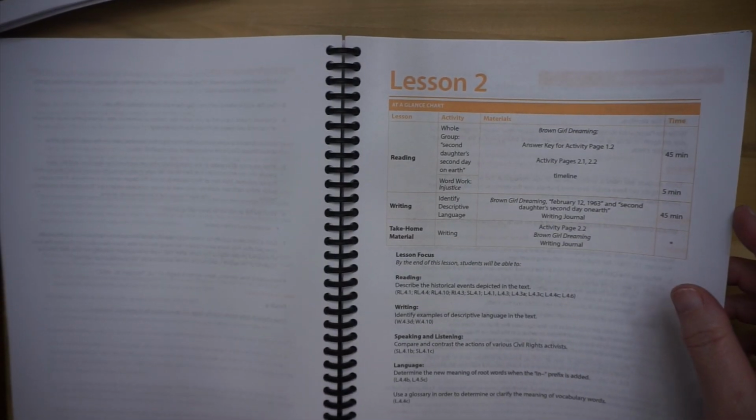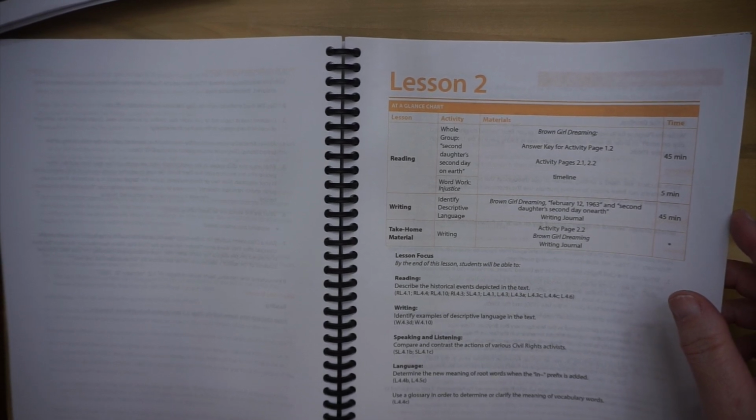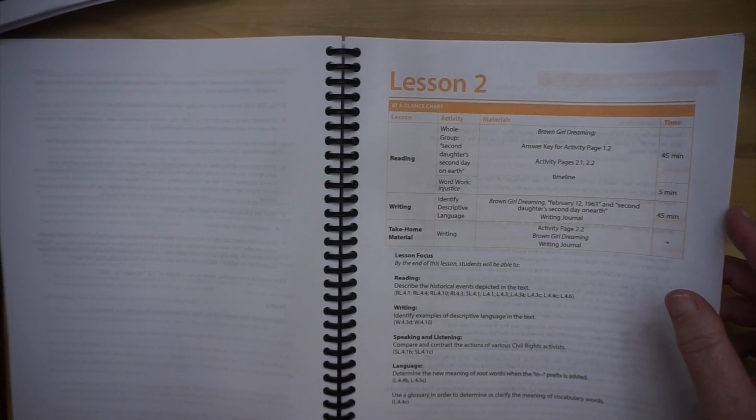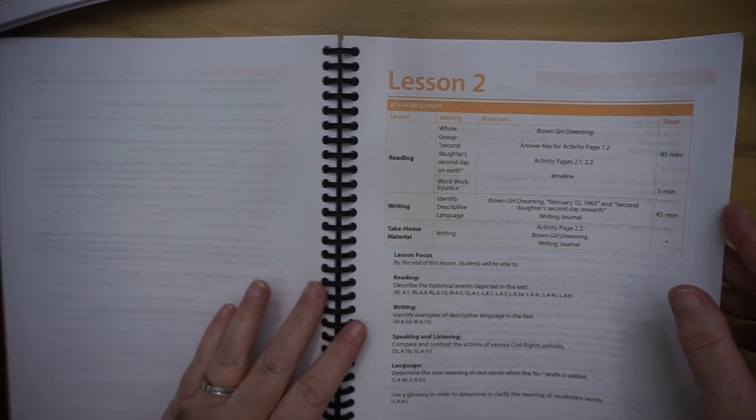If you hear lots of background noise, my husband and son are playing Mario, and that's not a quiet game in our house. So anyway, try to ignore that.